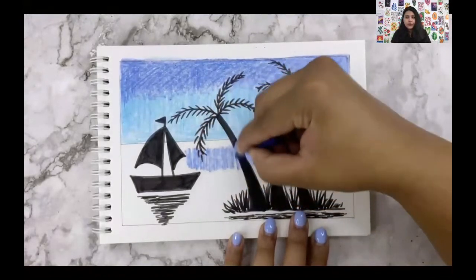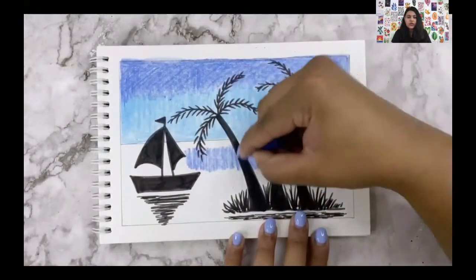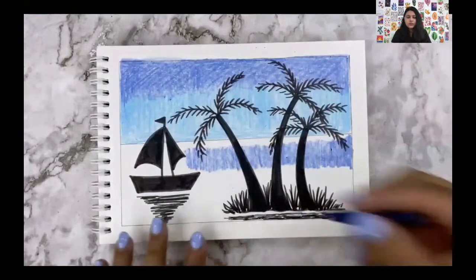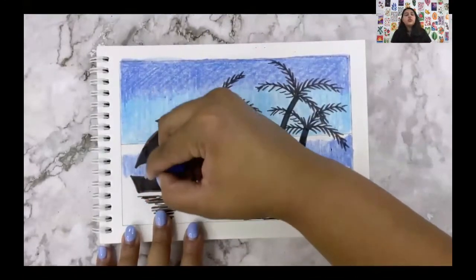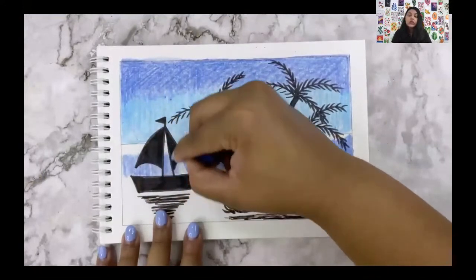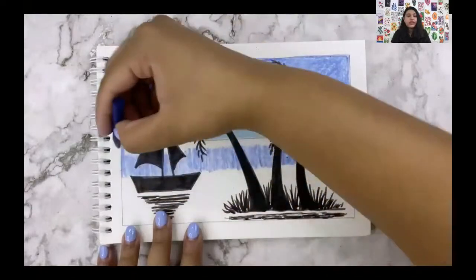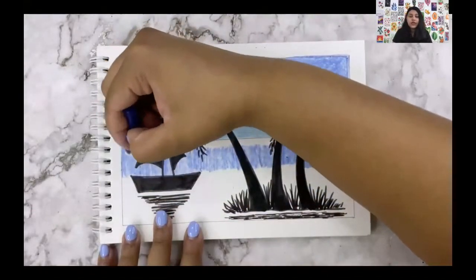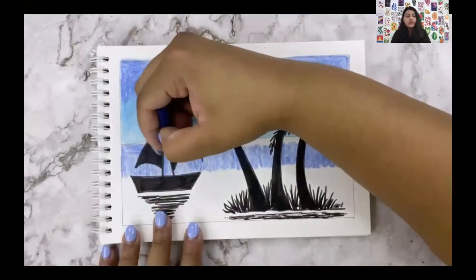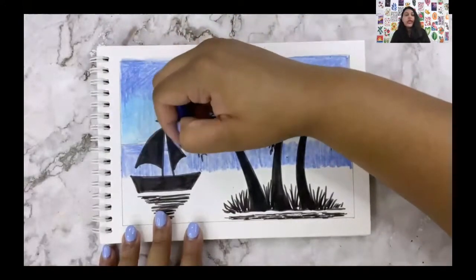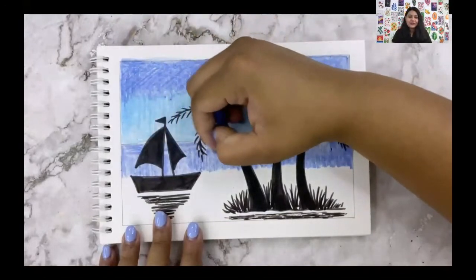Good job, everybody. Very well done. Excellent work. Try to color in one direction if you are learning how to color. If you have done coloring before, then you can go in different directions, but make sure that when you have the end result, it's all looking very neat and homogeneous, like it's meant to look like that. So just make sure of that.